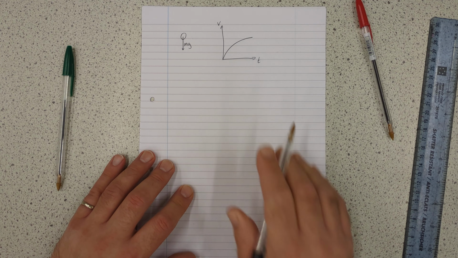That's going to be equal to ma. The resultant force is equal to the mass of the body multiplied by its acceleration.